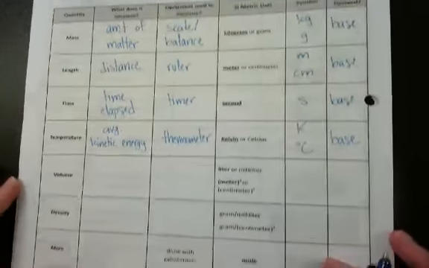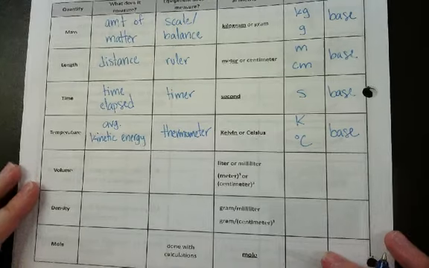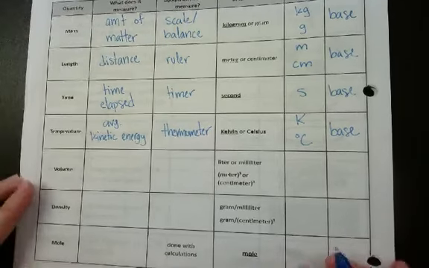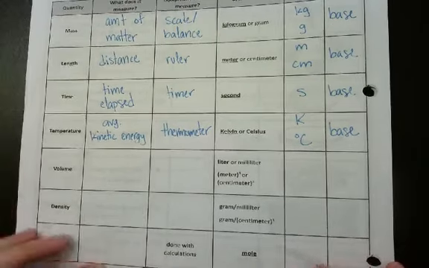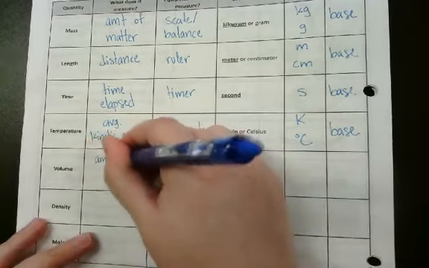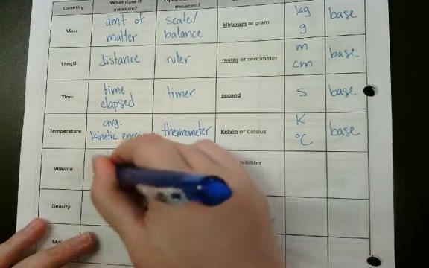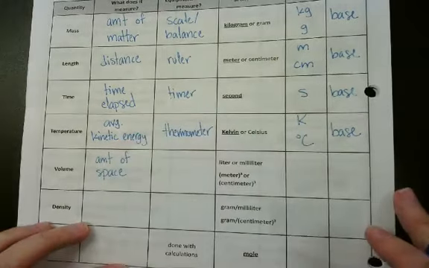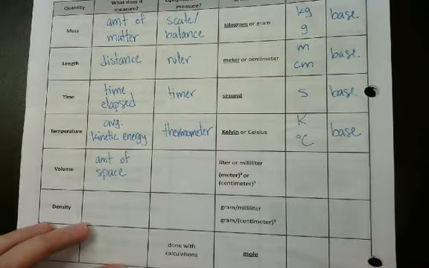All right, now we're going to talk about volume. What are we measuring when we talk about volume? Yeah, it's the amount of space an object takes up. That is the volume. What might we use to measure volume?